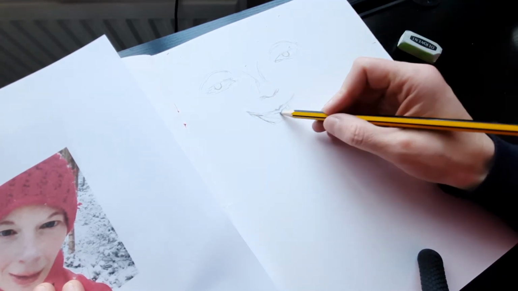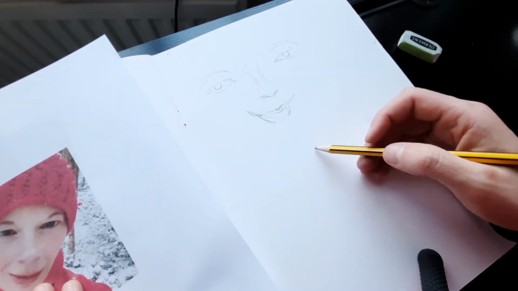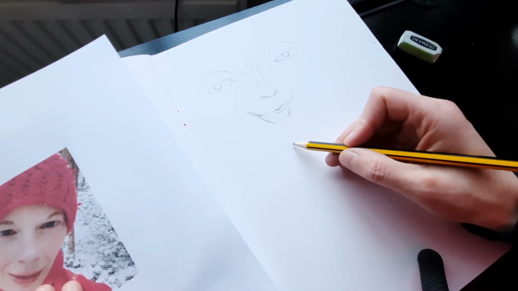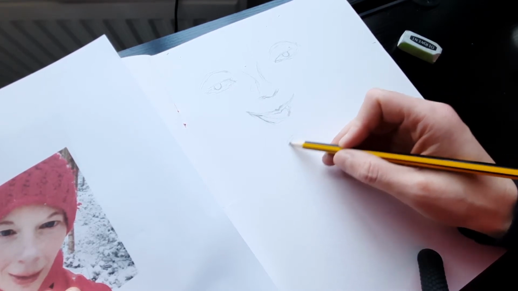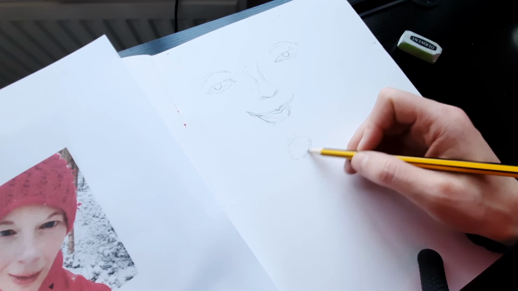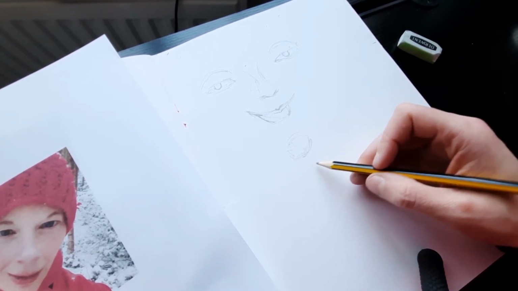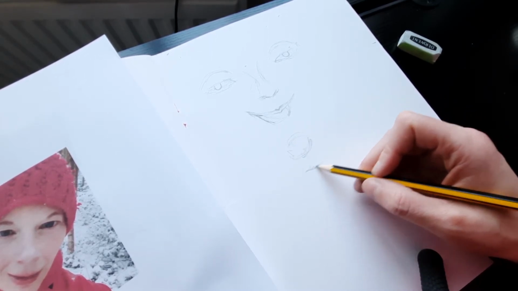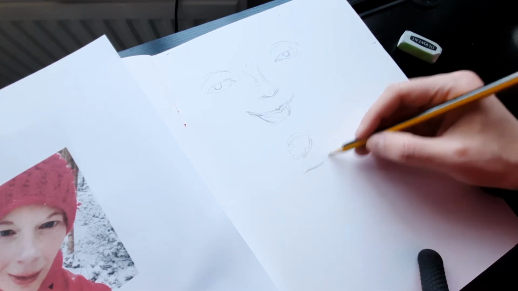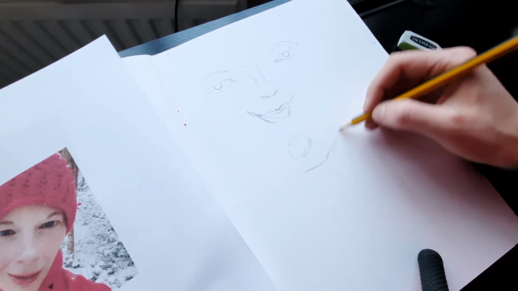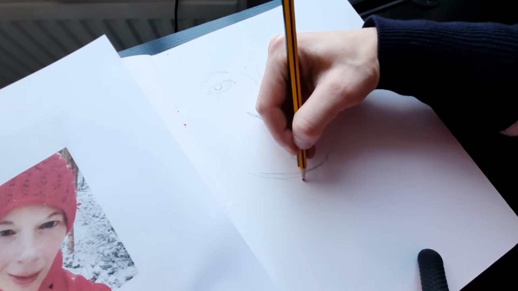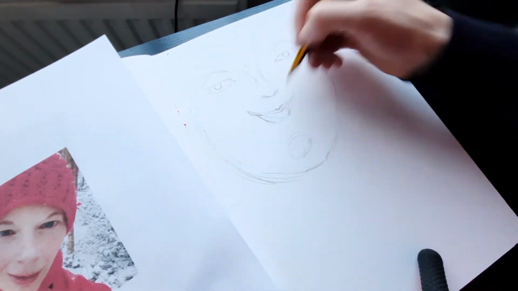So I'm going to try and make my lips a bit pursed as well. And then we got to draw my chin. No more square jaw because of the explosion of my face. And there we go, nice round face.